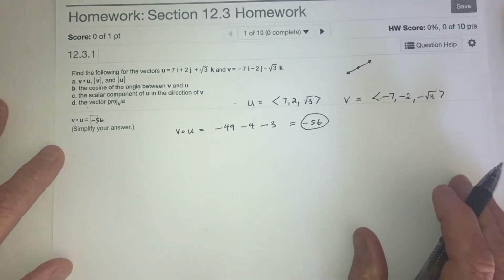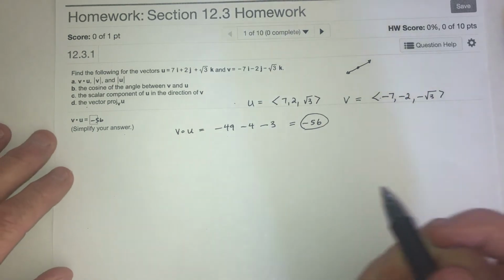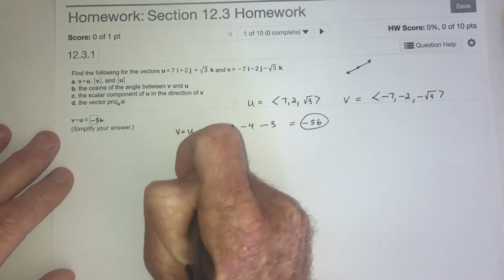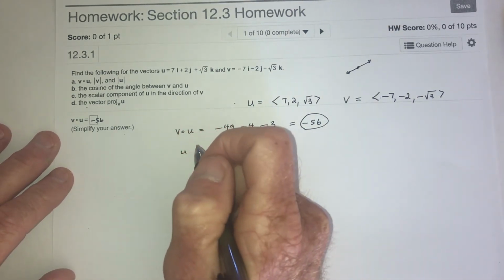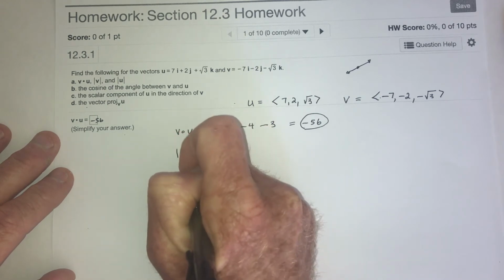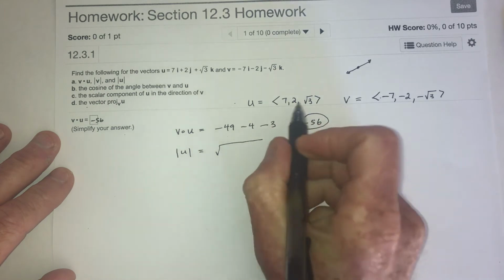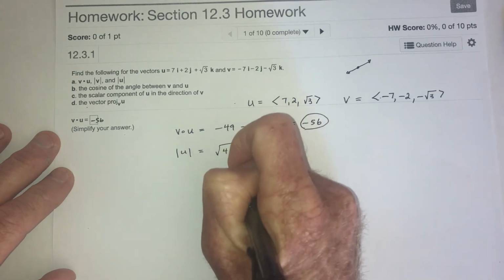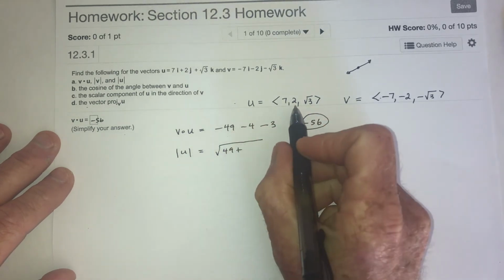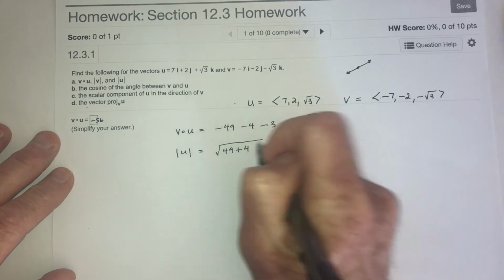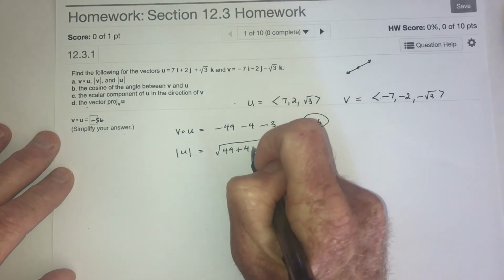Now find the length of each one. So they're basically having you do all the parts. Next, find the length of u and of v. So the length of u would be the square root. So 7 squared is 49. 2 squared would be 4. And radical 3 squared would be 3.